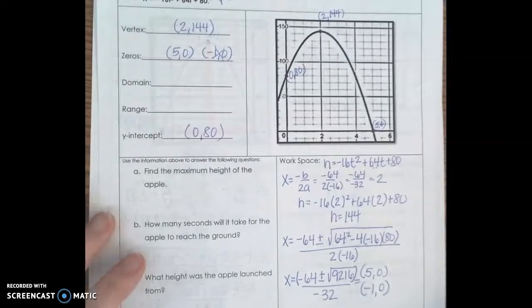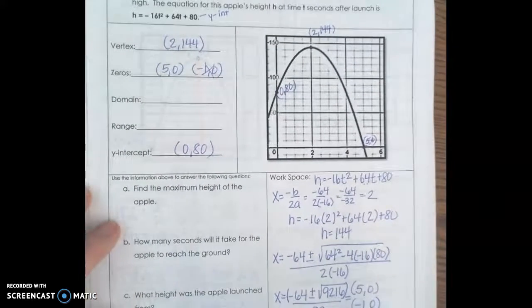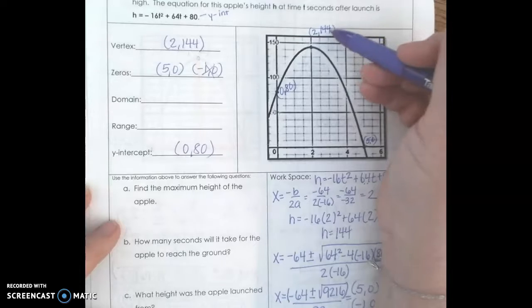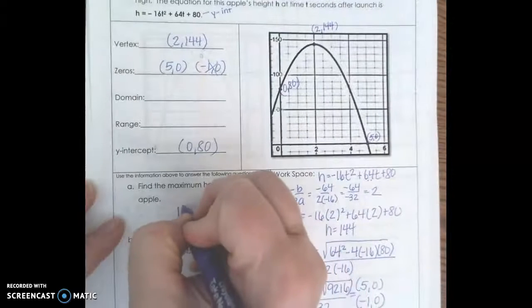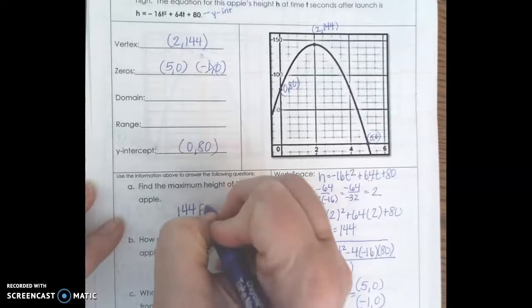Find the maximum height of the apple. Well, the maximum height occurs at the vertex. Height is a y value, so this is going to be 144 feet.